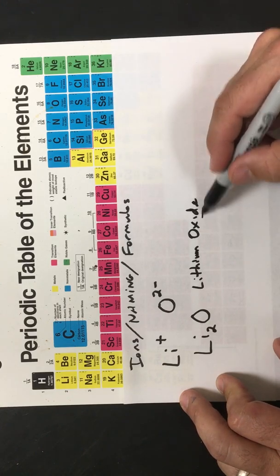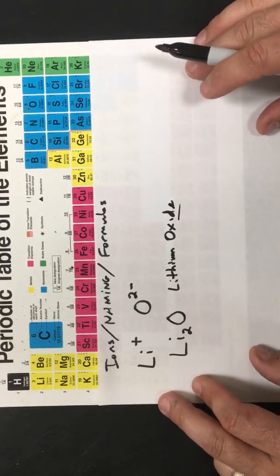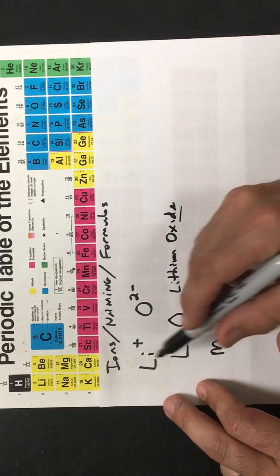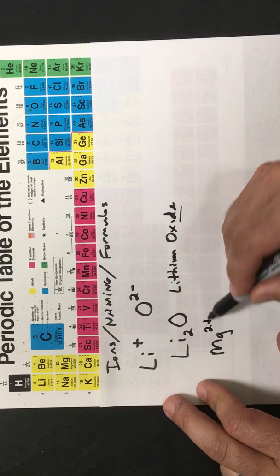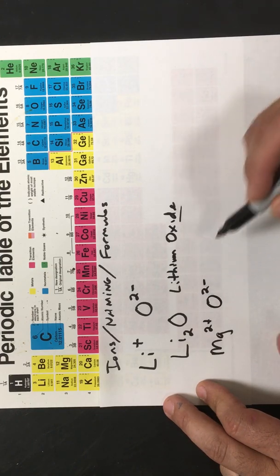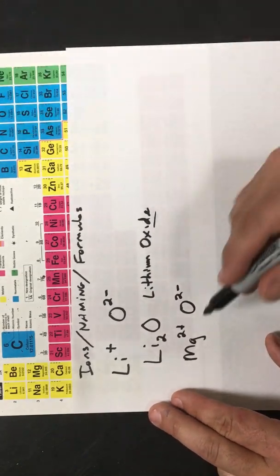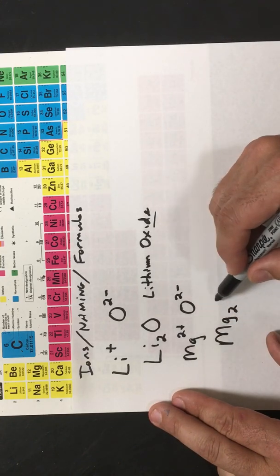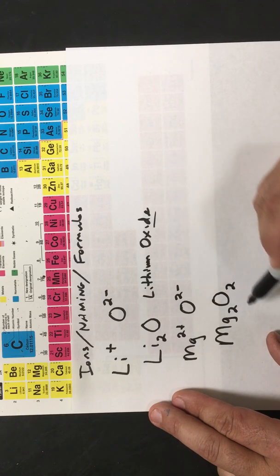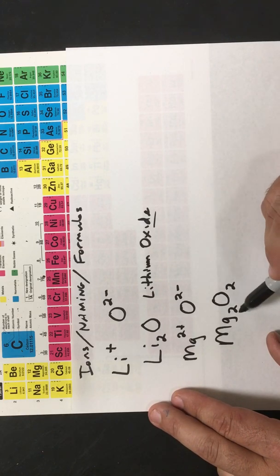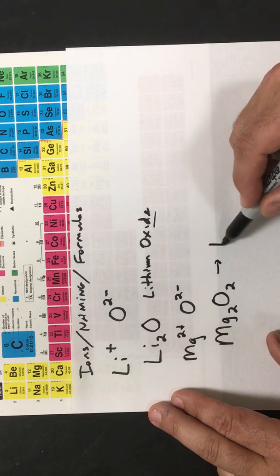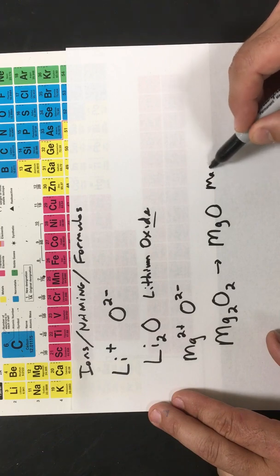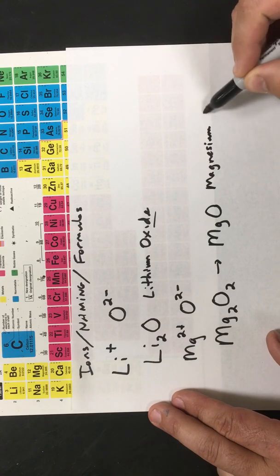That's our "ide" ending there. If we had, let's say, magnesium with oxygen, magnesium forms a 2+. Oxygen is going to be a 2-. In this case, we're going to have Mg, this 2 is going to come down to the magnesium, and this 2 is going to come down to the oxygen. And then we basically have a 2-to-2 ratio, which is a 1-to-1. So you would rewrite that. That's going to be magnesium oxide, MgO. So magnesium oxide.